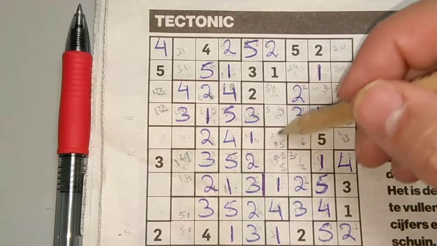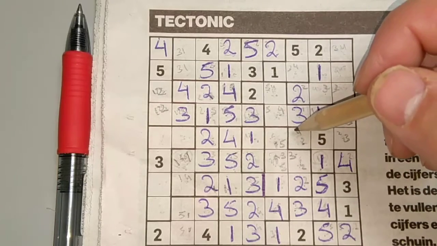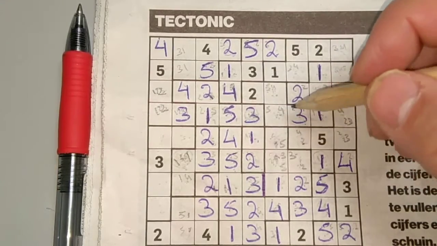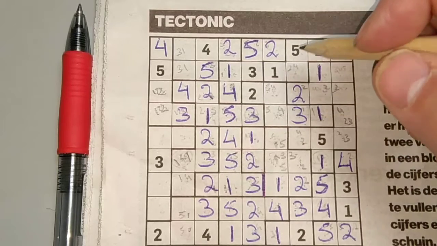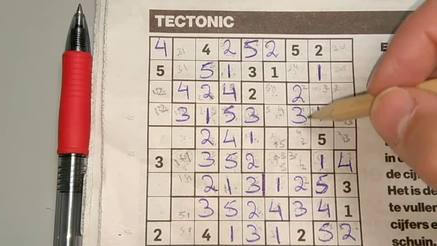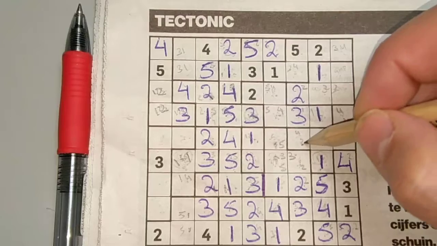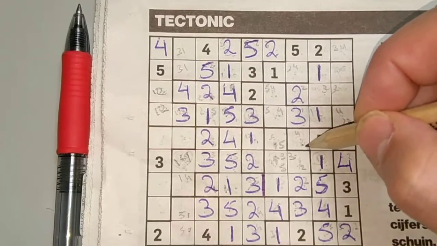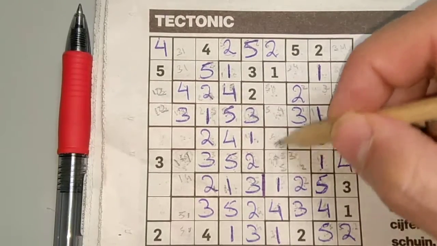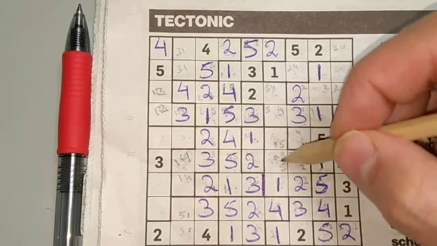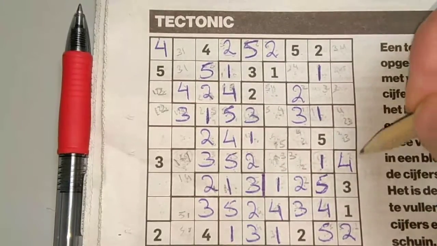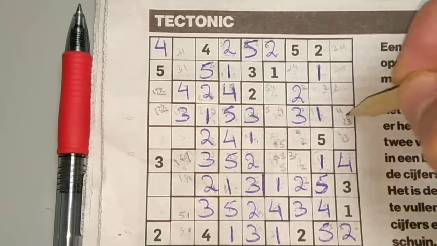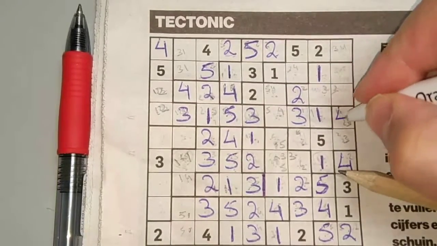1, 2, 3, 4, 5. Am I stuck now? If it's a 4, this cannot be a 4. If it's a 4, that means those 3 boxes cannot be filled in with the 4. So the 4 cannot be here. The 4 cannot be there. The 4 should be here.